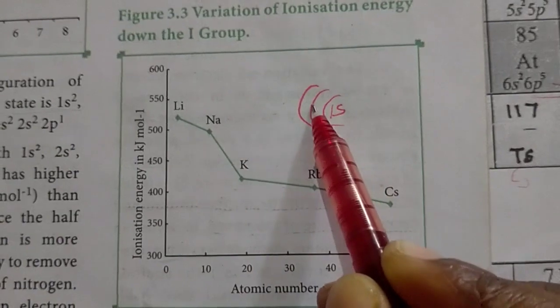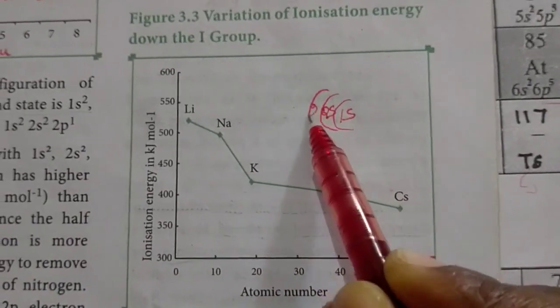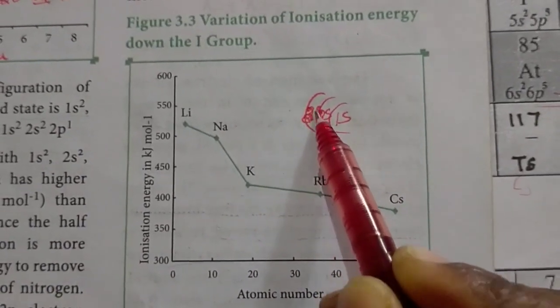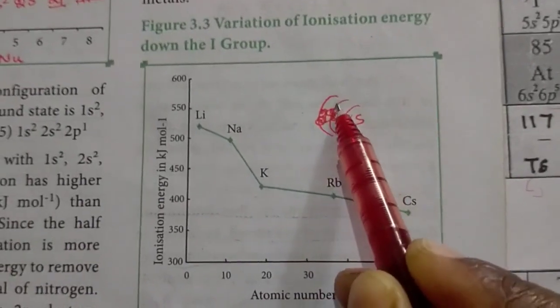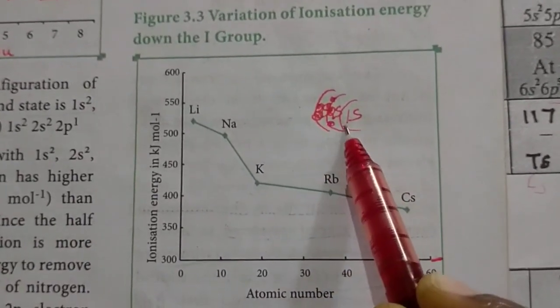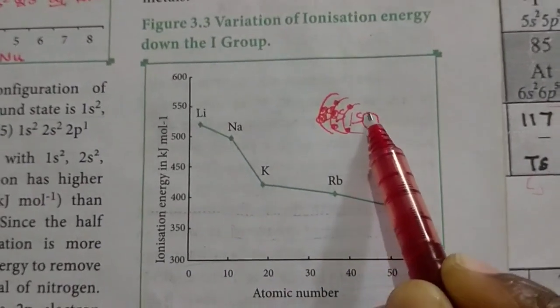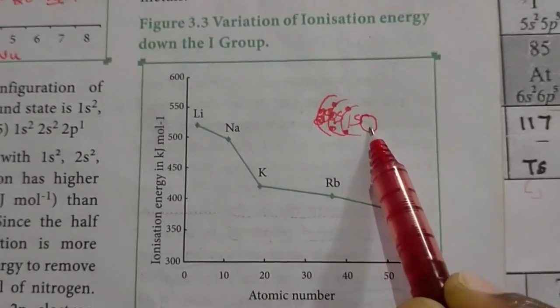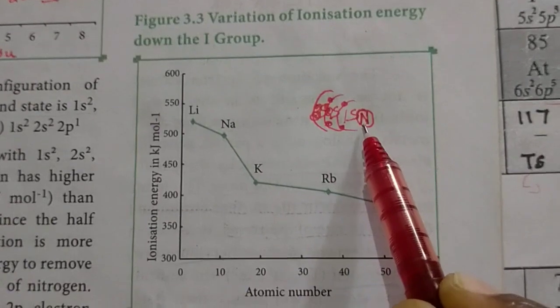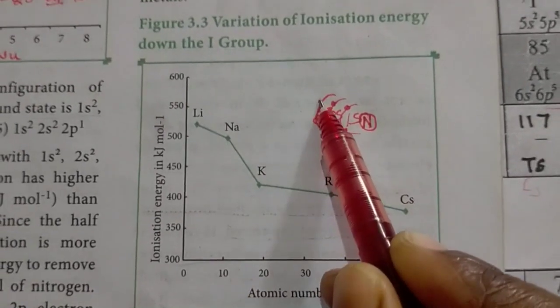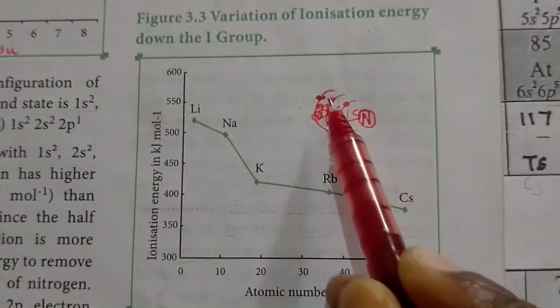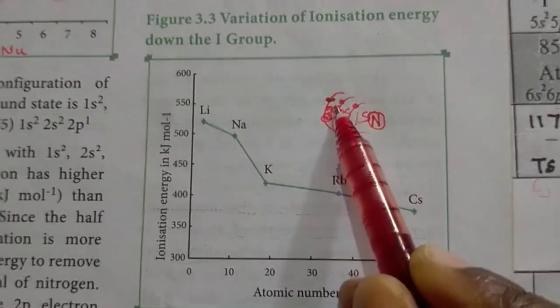The number of orbitals is increasing. So the electrons present in the inner orbitals are shielding the attractive force of the nucleus on the valence electron. They are screening.